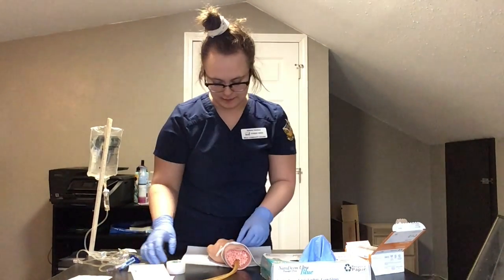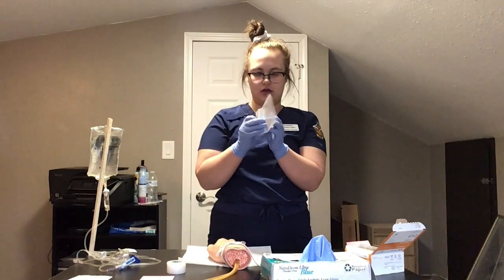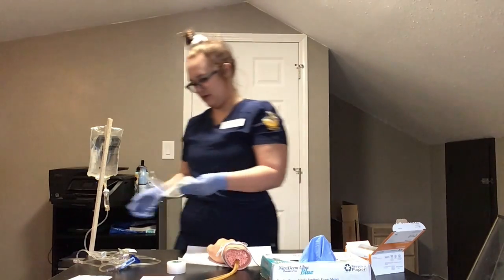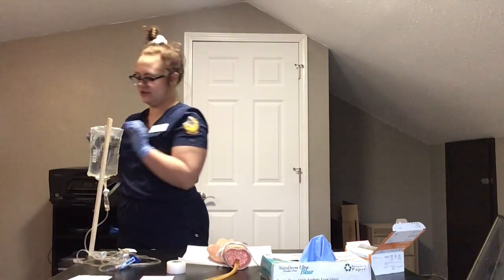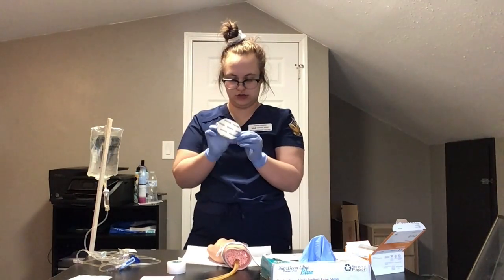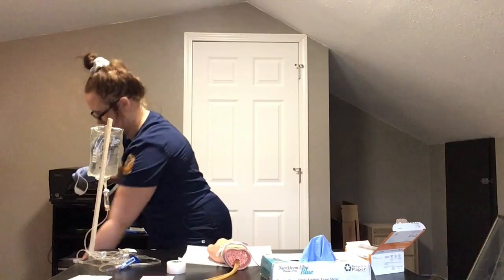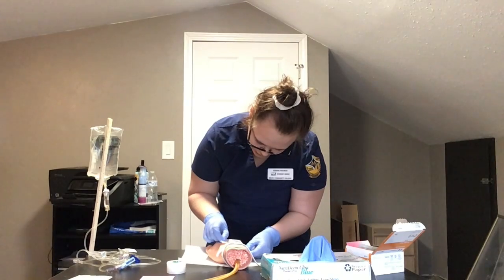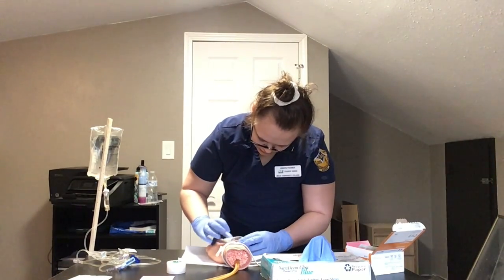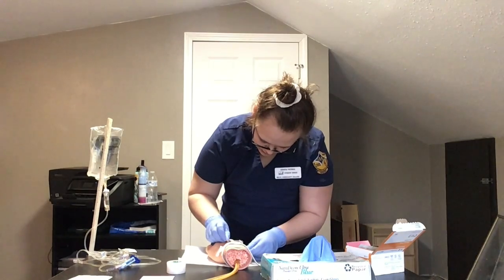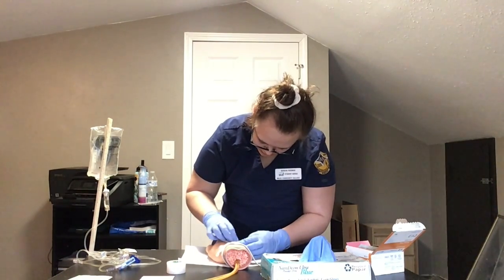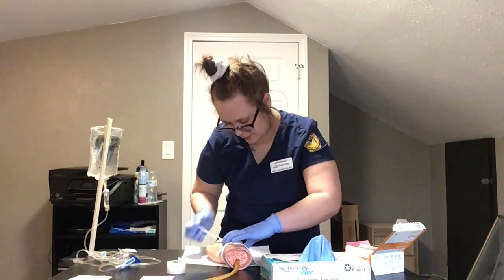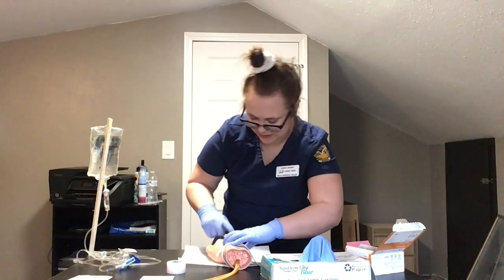Okay. Now that that is in, I'm going to get my transparent dressing. Be careful not to touch it where it's going to be on my patient. Place it over the IV site but not covering the port. And then I would label that with my initials and today's date and the time.